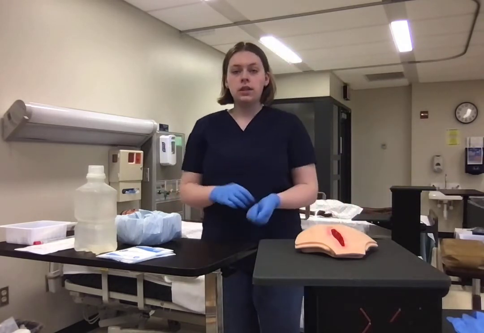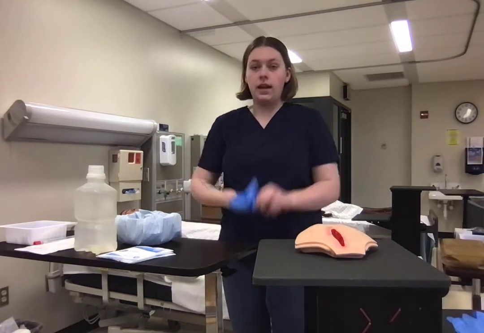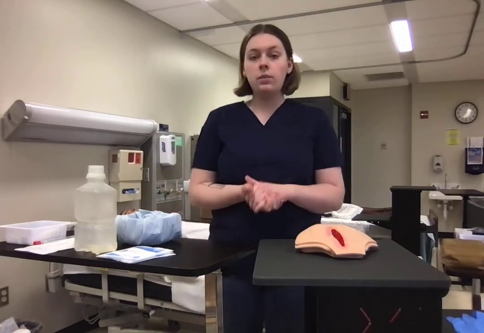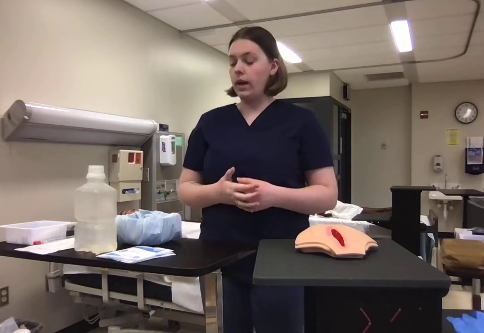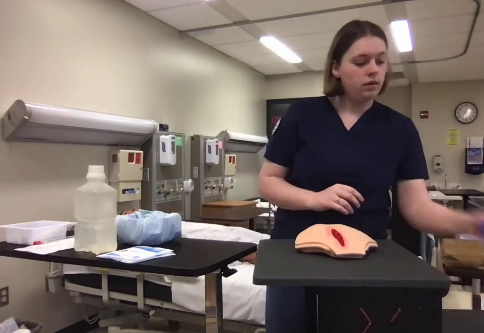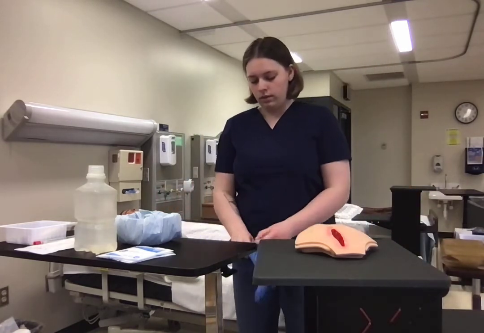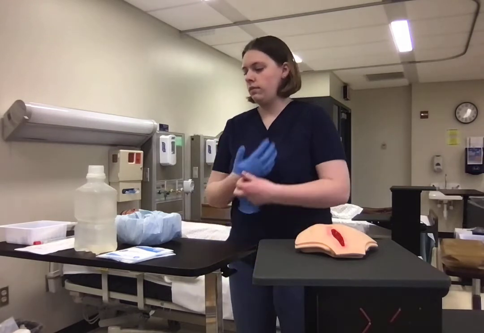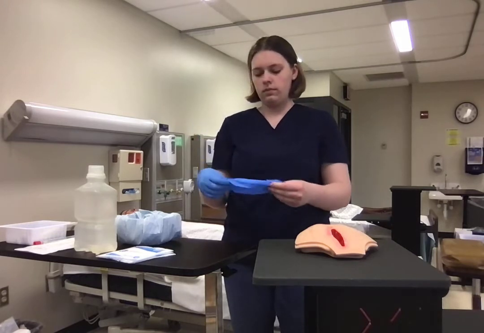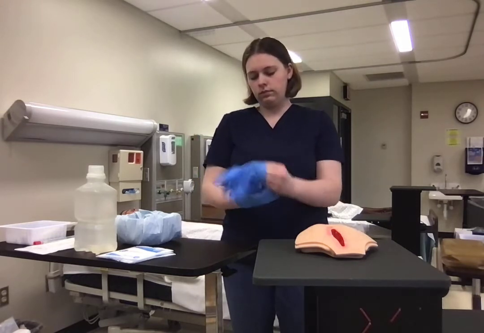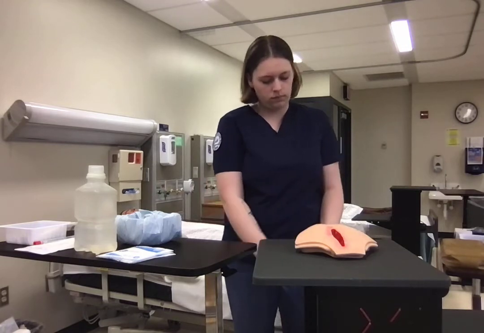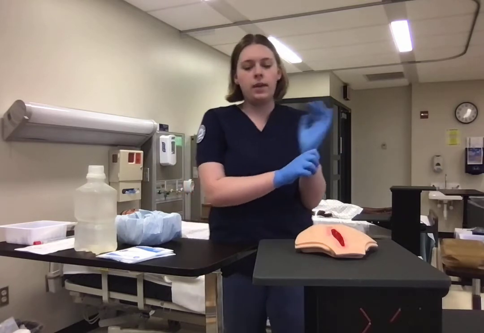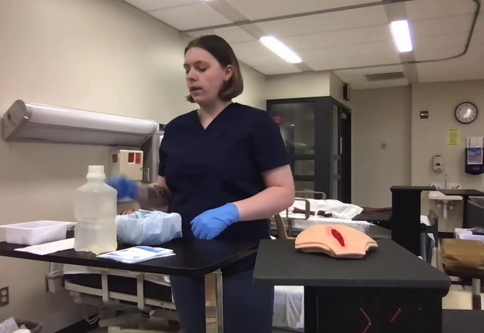At this point, my gloves are dirty, so I will remove my gloves and perform hand hygiene once again. All right, and I'm going to put on another pair of clean gloves because at this point I'm going to be taking a wound culture. All right, so I have my clean gloves on. I will go ahead and grab my wound culturette.